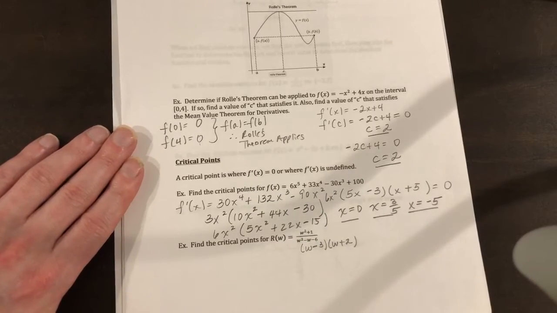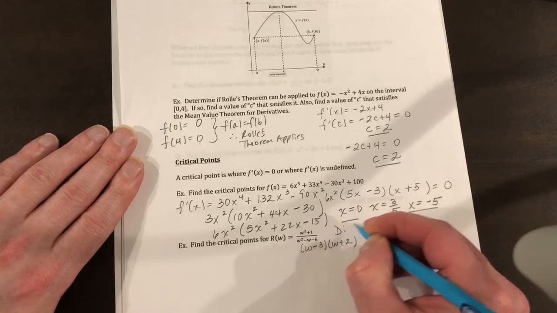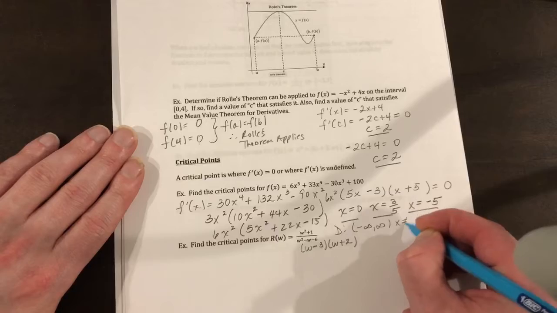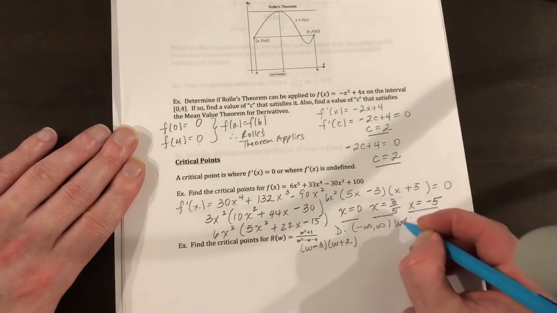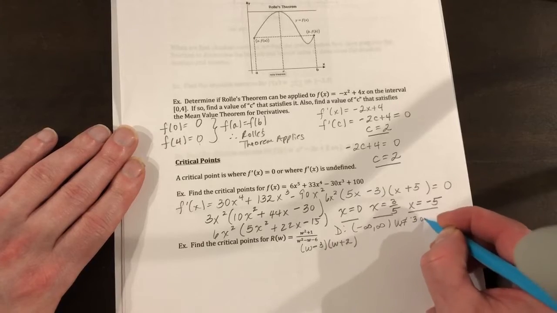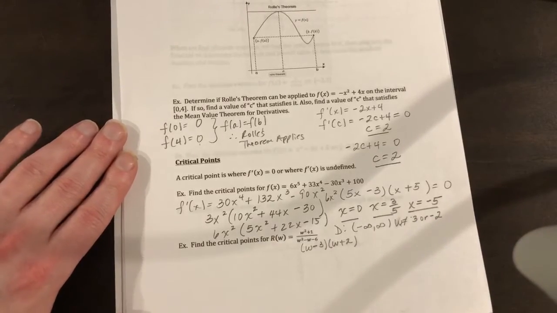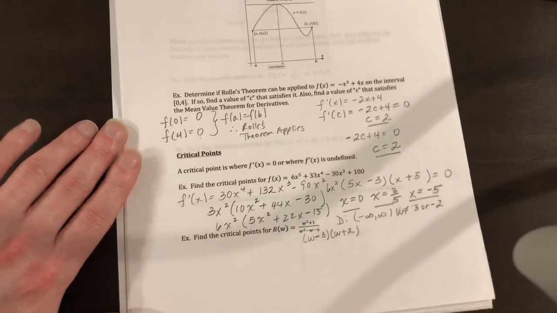So our original domain is negative infinity to positive infinity, but w cannot equal 3 or negative 2. So those are going to be automatic critical points because they're not going to be defined.